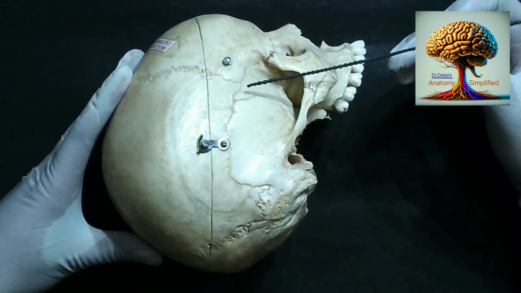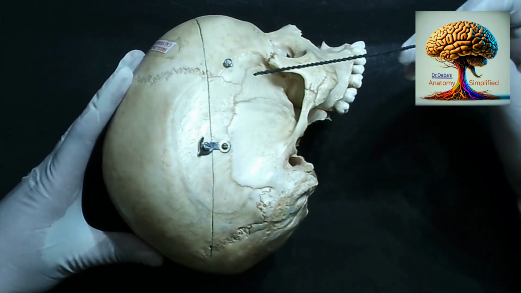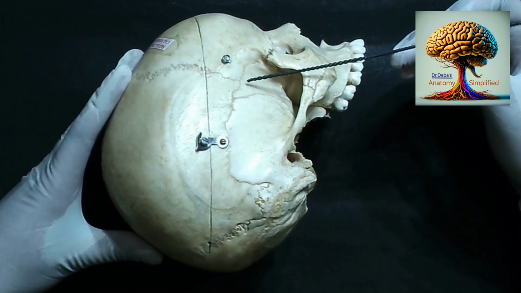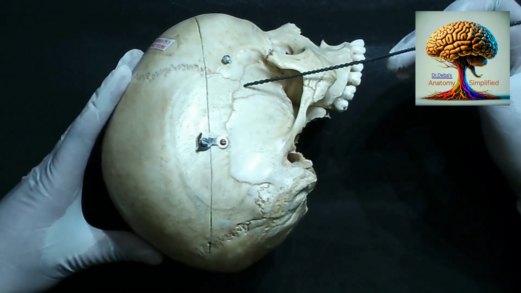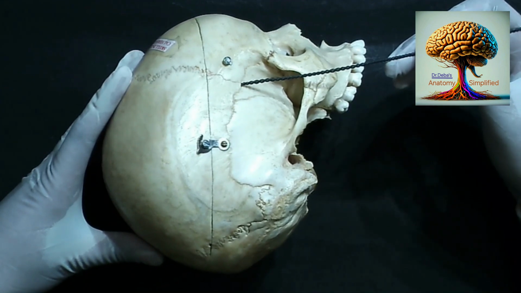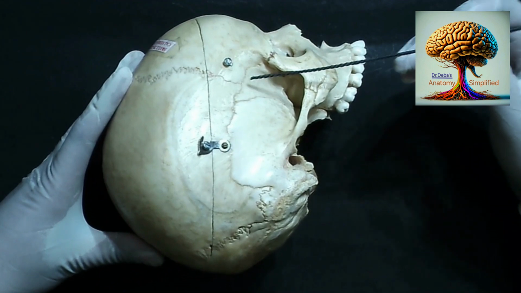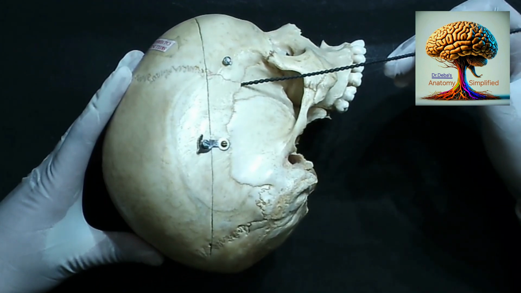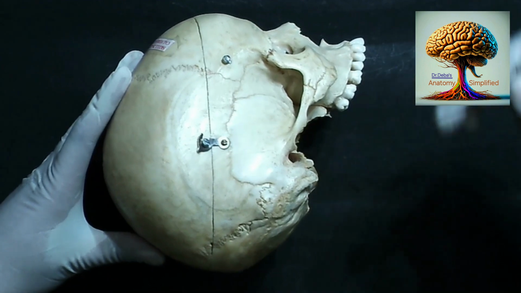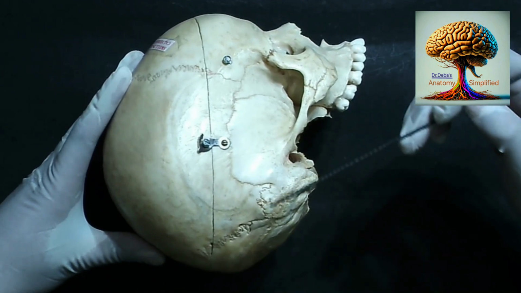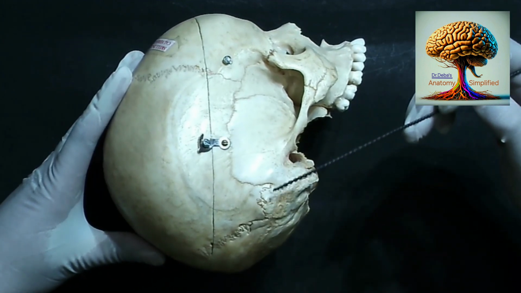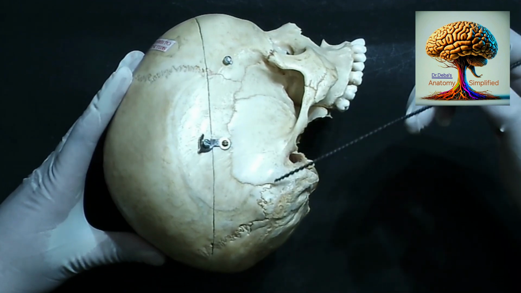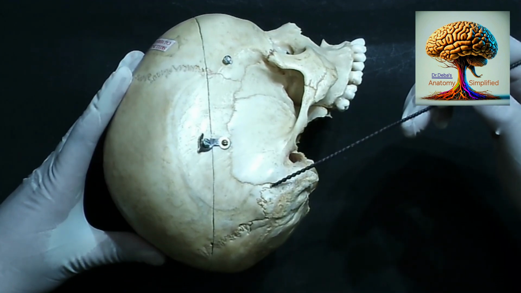Looking at the inferior borders, the antero-inferior angle is articulating with the greater wing of the sphenoid bone, so it is also known as the sphenoidal angle. Similarly, the posterior-inferior angle is articulating with the mastoid part of the temporal bone, so it is also known as the mastoid angle.